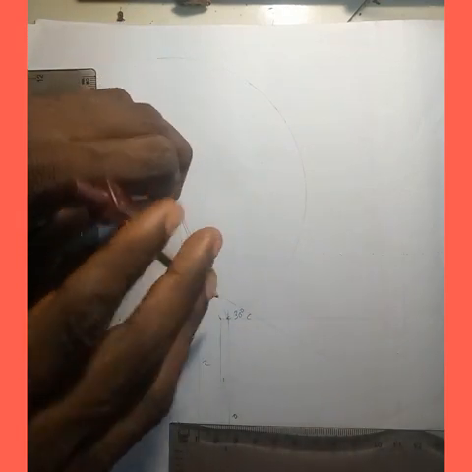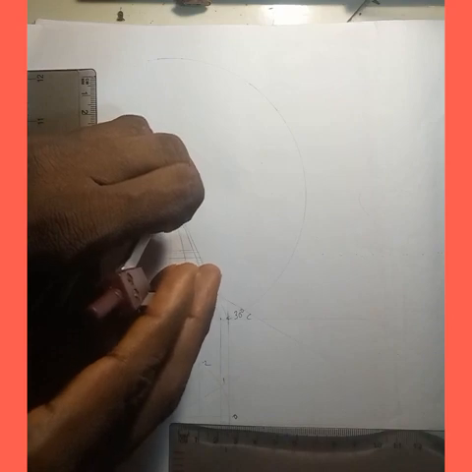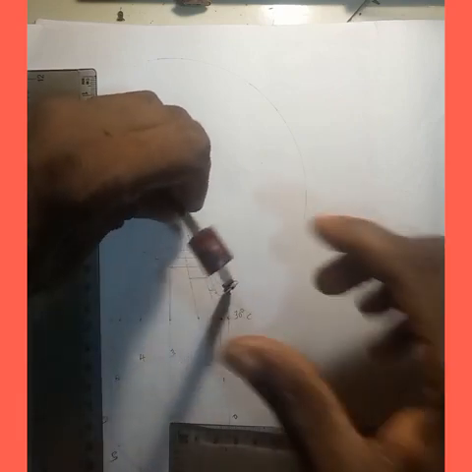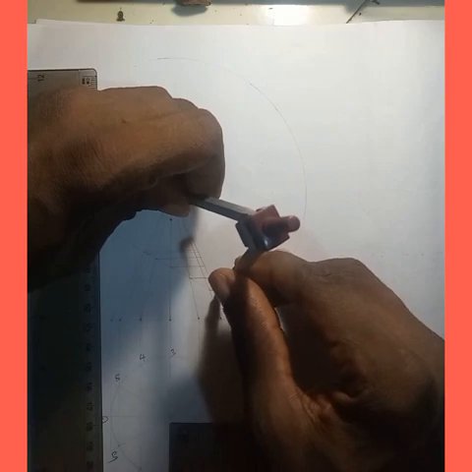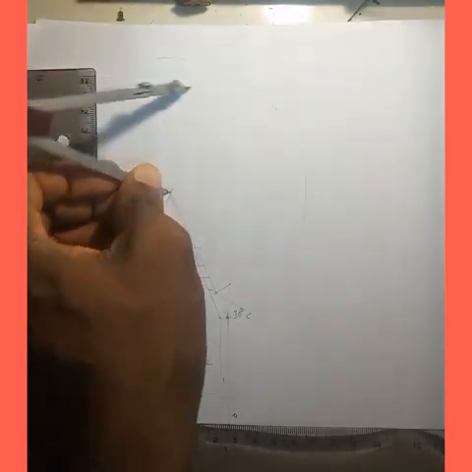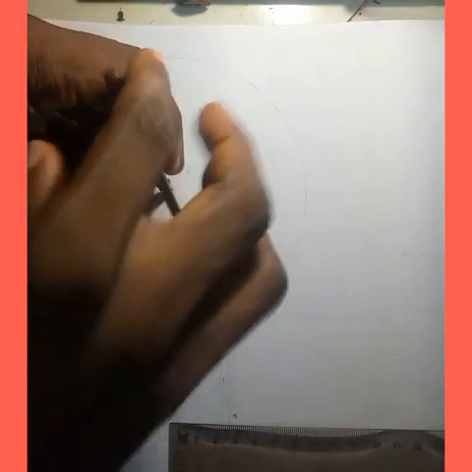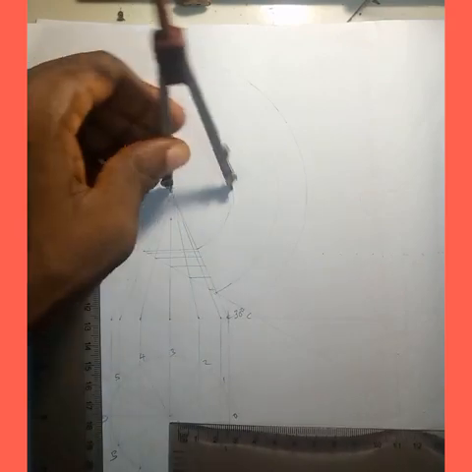From this point as well, you also draw another arc. From this point as well, you draw another arc, thin continuous line. And then you draw arcs from this point, like this.